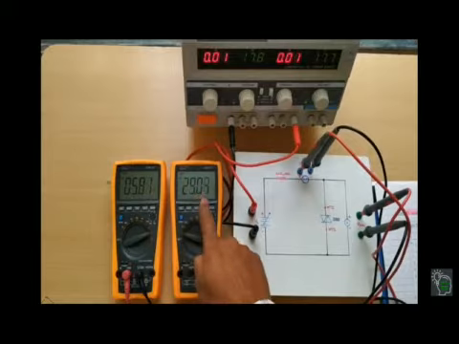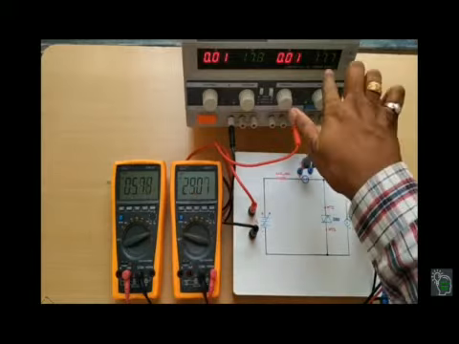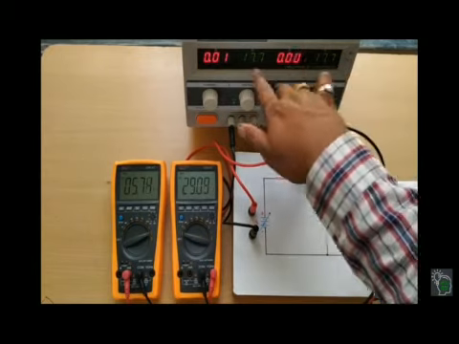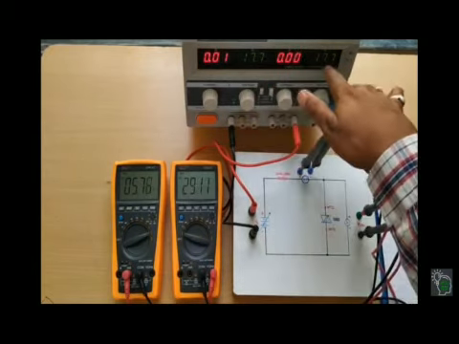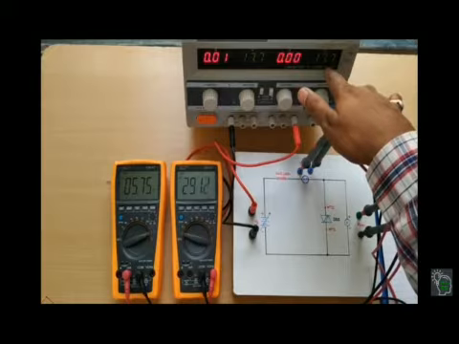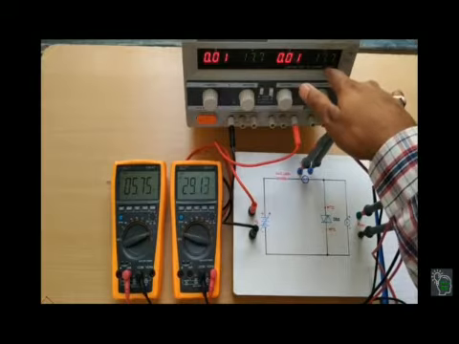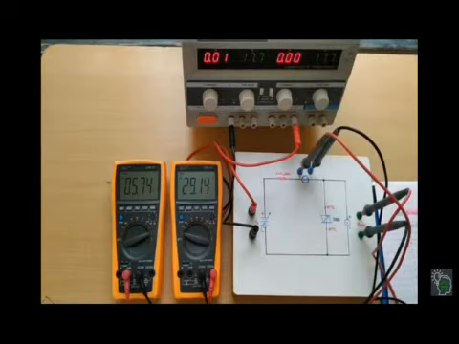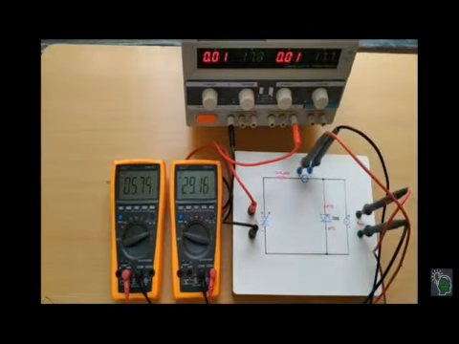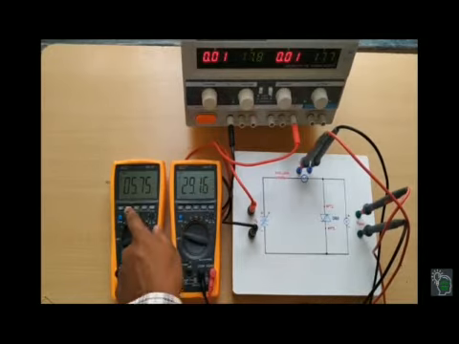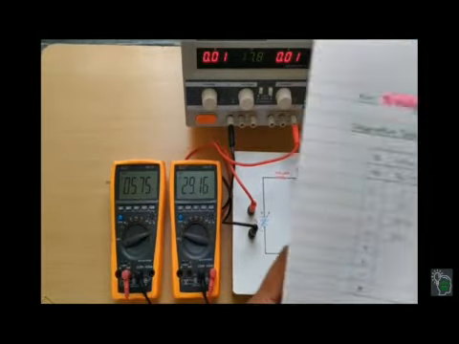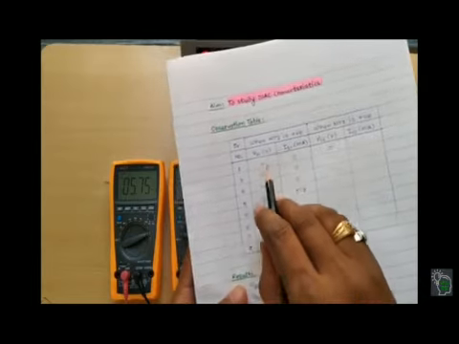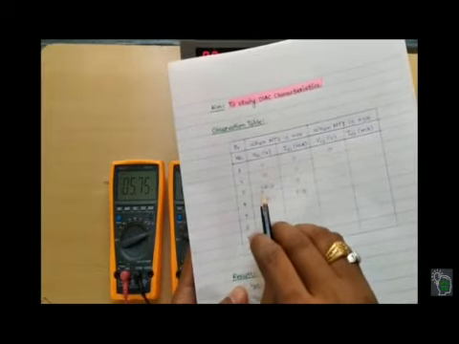Suddenly our voltage decreases to 29 volt and the current increases to 5.7 milliampere. Sorry, the current increases to 5.7 milliampere and the voltage decreases to 29 volt. So now we have triggered the DIAC at the point of 34.3.